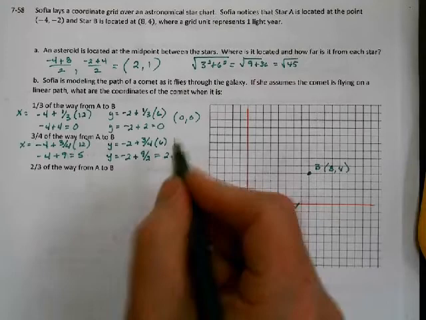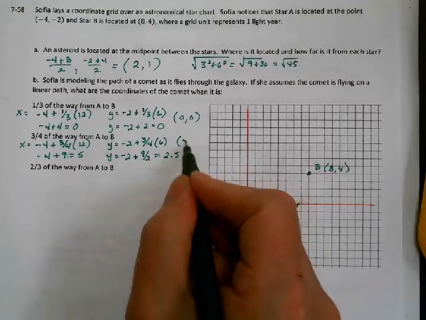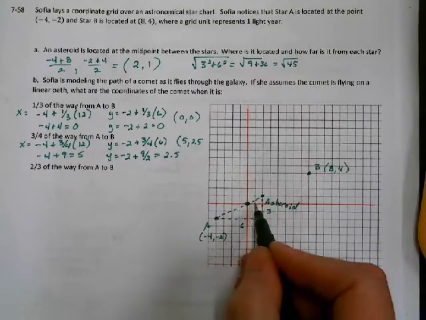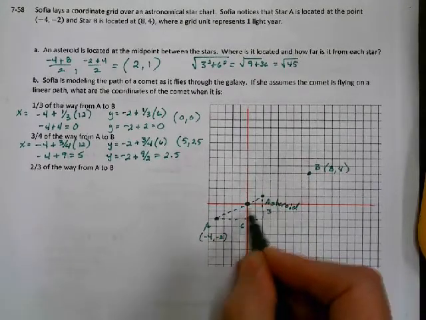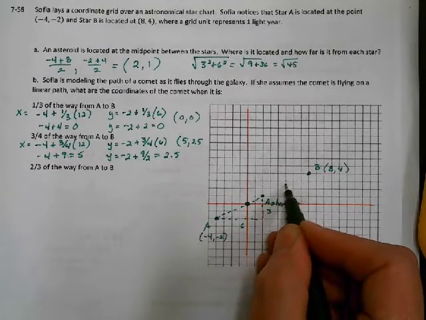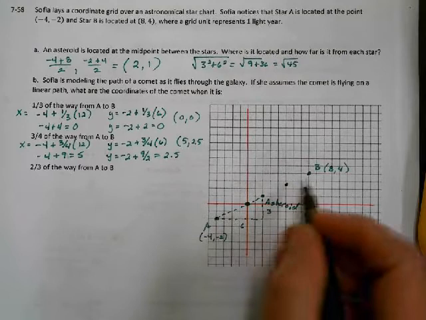Let's see if it's on this line. We're going to go 1, 2, 3, 4, 5, and then 2.5. And yeah, that looks like that is along those lines here. Here was 1/3 of the way, and this looks like this is 3/4 of the way.